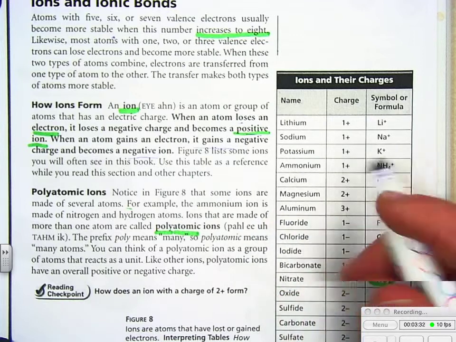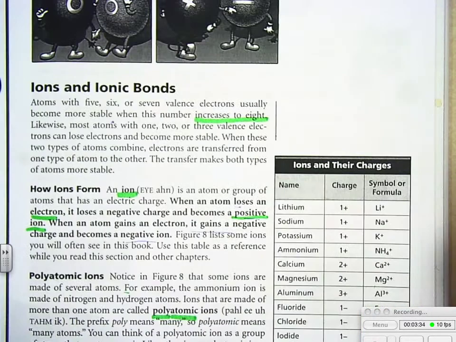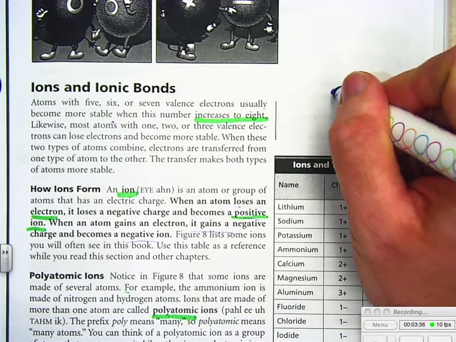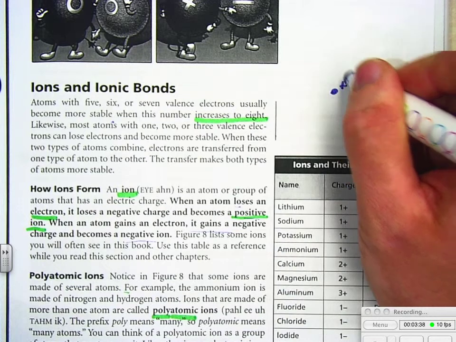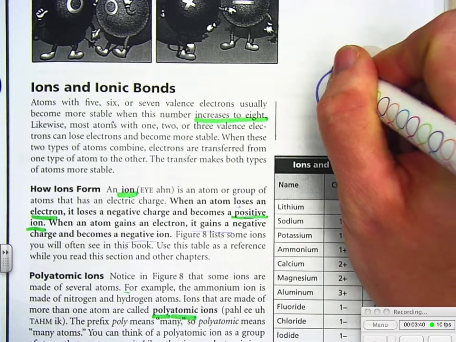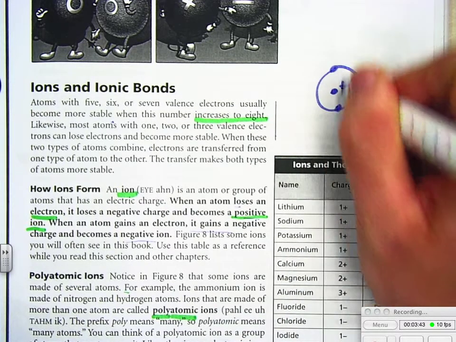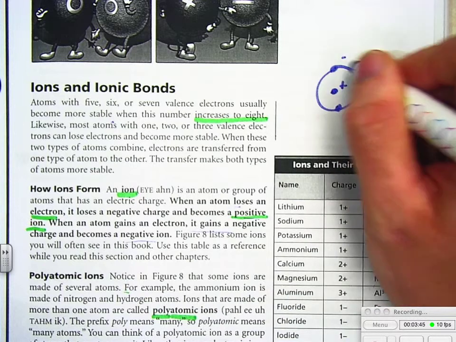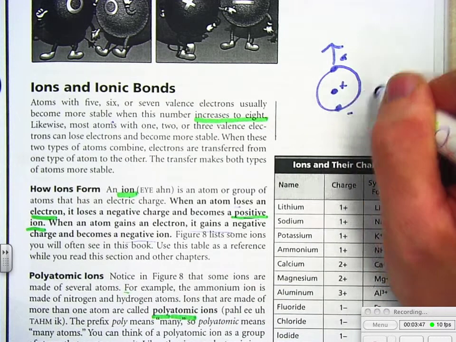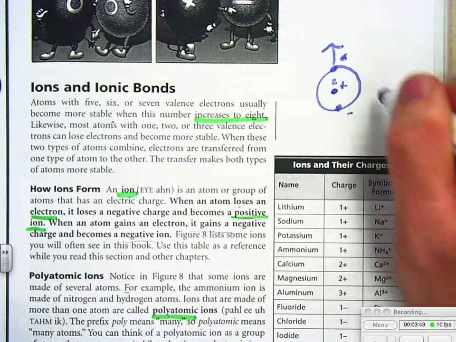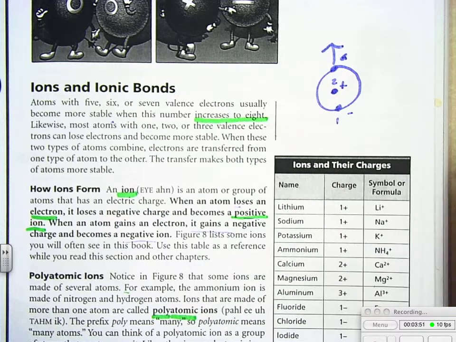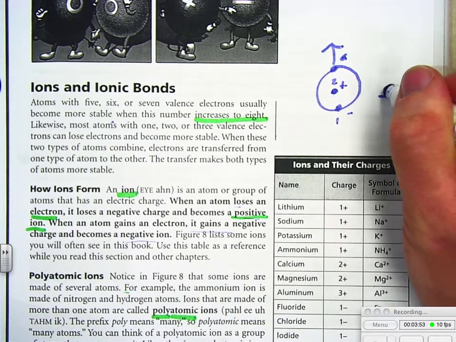Totally cool. So in short, basically what is it saying? It's saying we've got an atom here, and its nucleus is positive, and around the edge we've got electrons that are negative. But if one of these electrons goes, then the total charge, let's see, the total charge will be what? Positive. Okay.